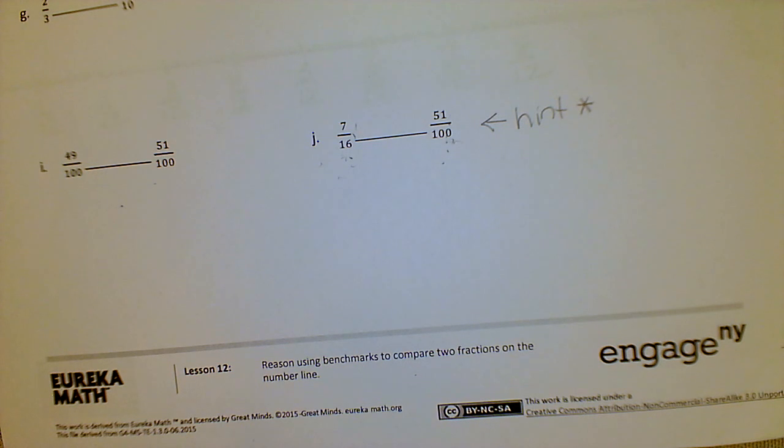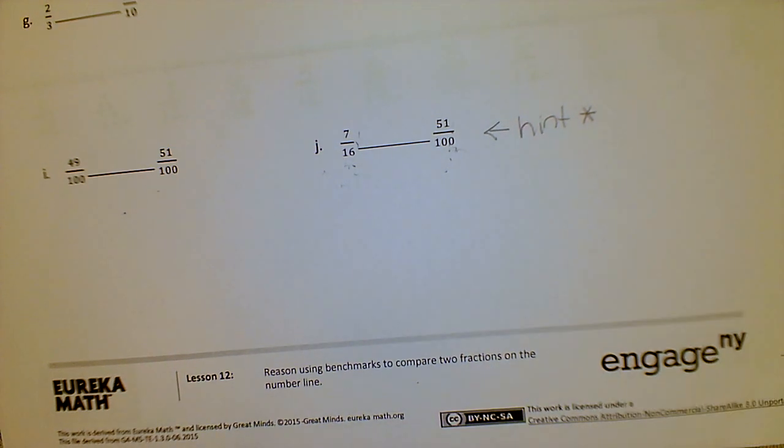I will definitely be posting how to do these tomorrow. So after you guys have had a chance to do it and have turned in your work to me, I will be posting this for you.